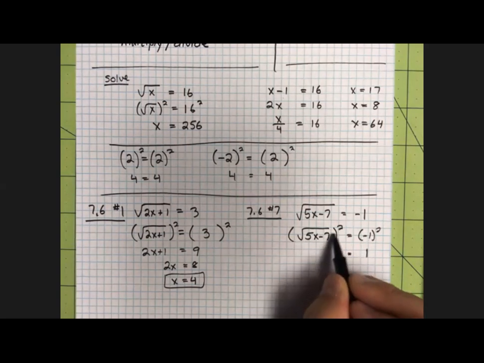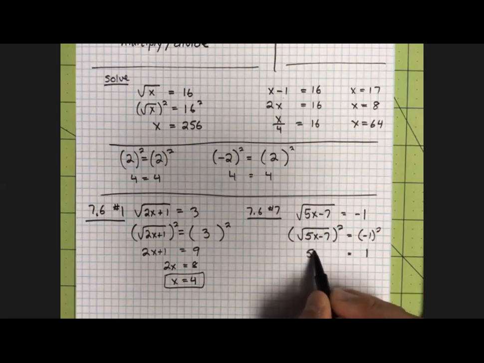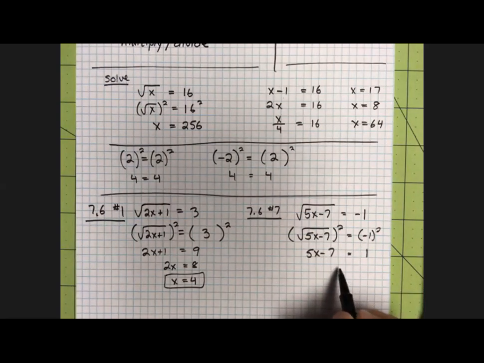Square root of 5x minus 7 squared is 5x minus 7. Again, it looks very innocent. And I'll just add 7 to both sides. 5x is equal to 8. Excuse me, x is equal to 8 over 5.